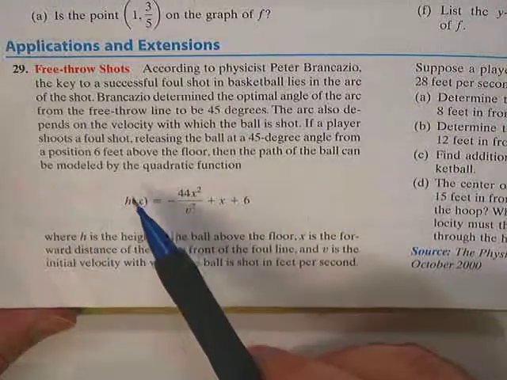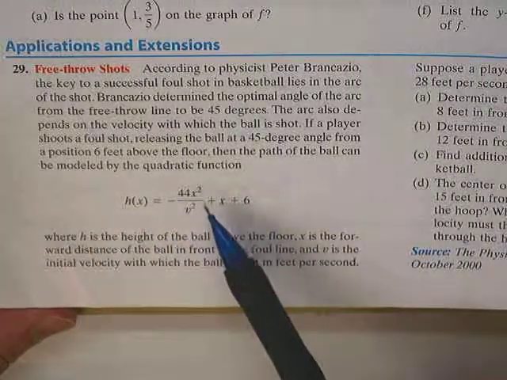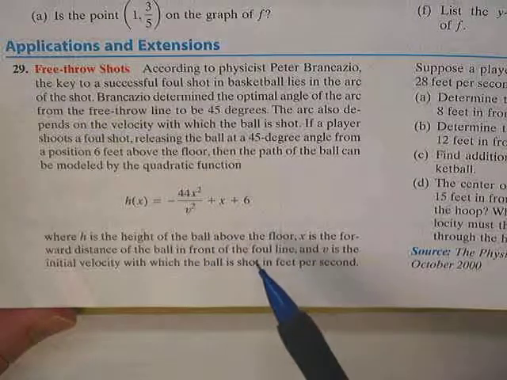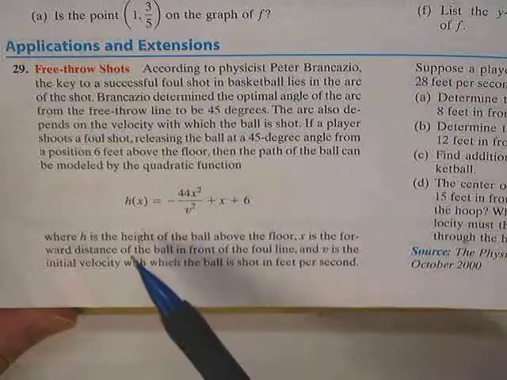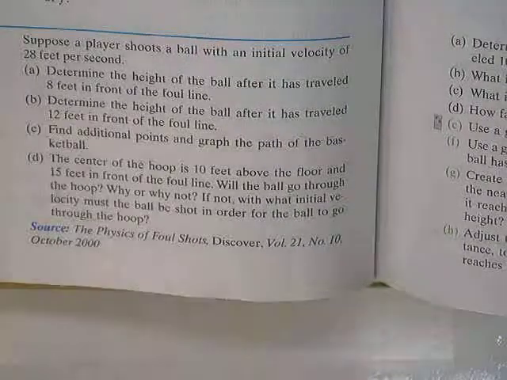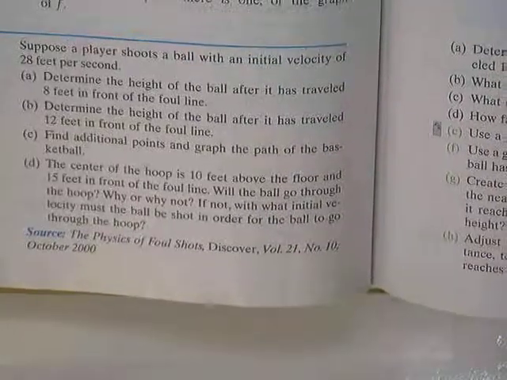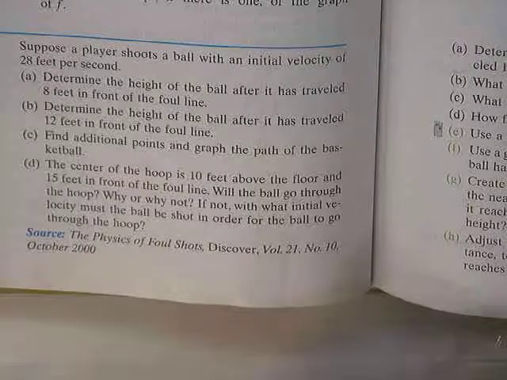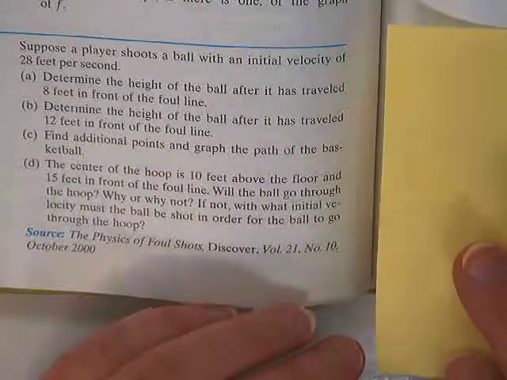Where h is the height of the ball above the floor, x is the forward distance of the ball in front of the foul line, and v is the initial velocity with which the ball is shot in feet per second. Okay, suppose a player shoots a ball with an initial velocity of 28 feet per second. Determine the height of the ball after it has traveled 8 feet in front of the foul line.